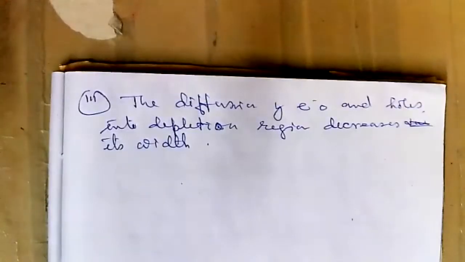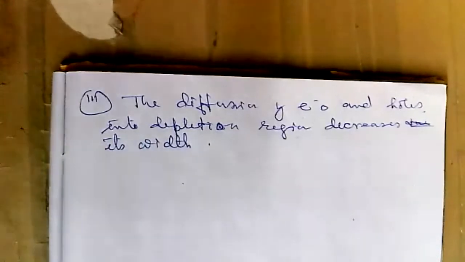Okay, so what will happen? The effective resistance at the p-n junction will decrease.